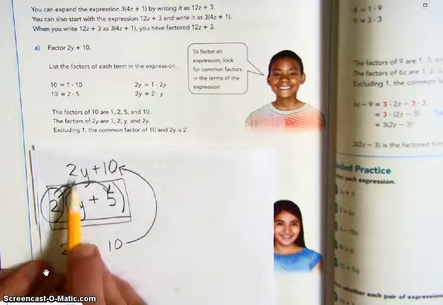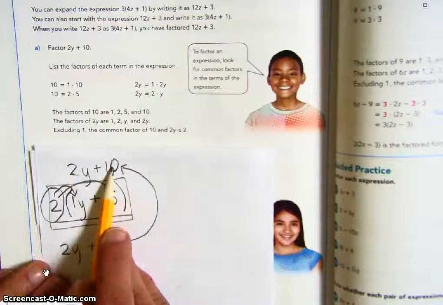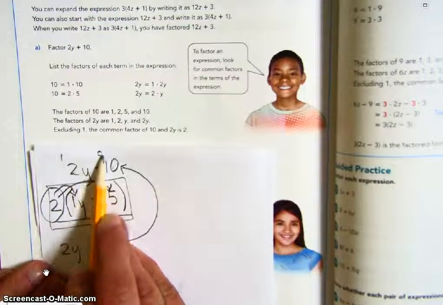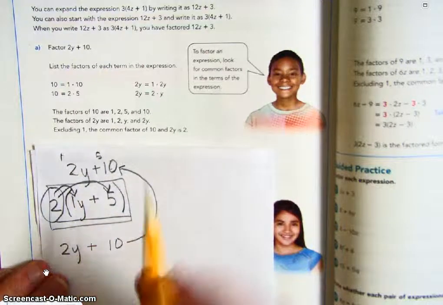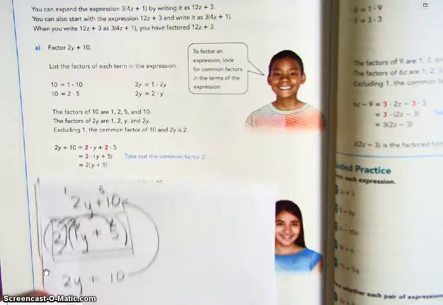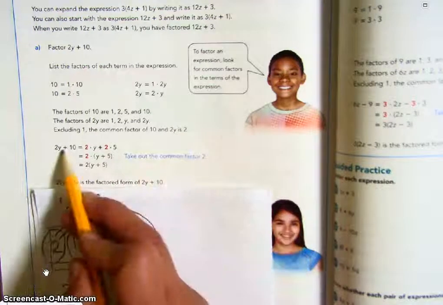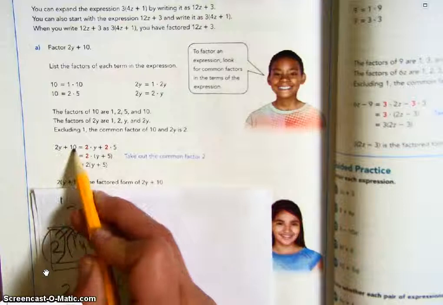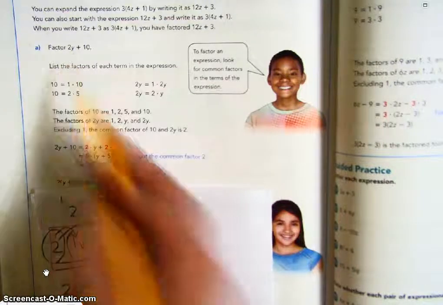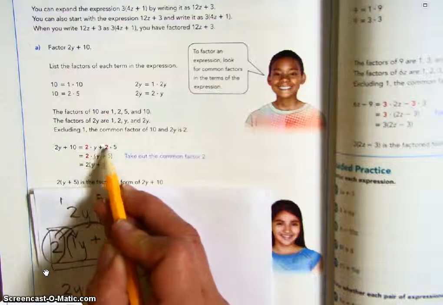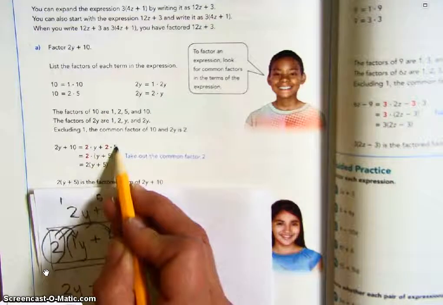When I just did it the quick way of, what do 2 and 10 have in common? Well, I know 2 goes into 2 one time, 2 goes into 10 5 times, and I rewrote it down here. So they just went ahead and rewrote it. So if my common factor is 2, 2y plus 10 was our original problem. So I would go 2 times y plus 2 times 5.